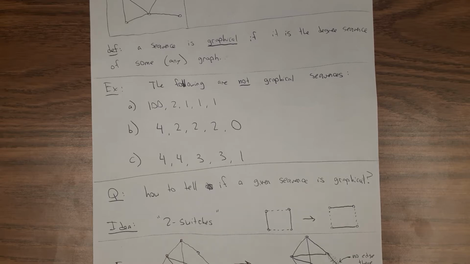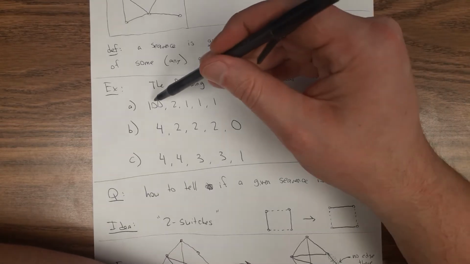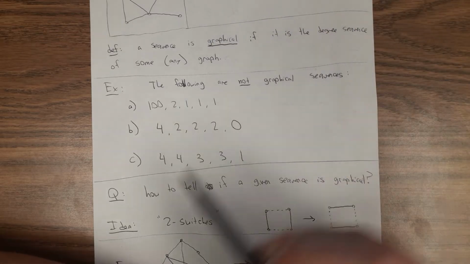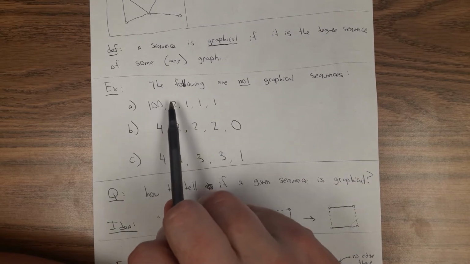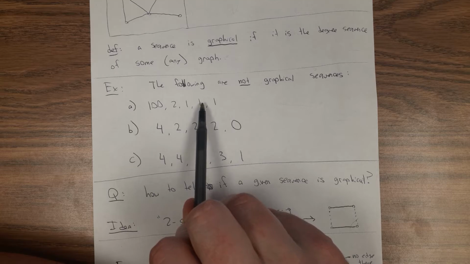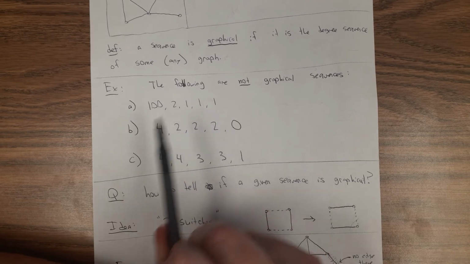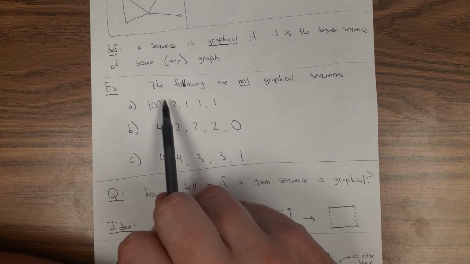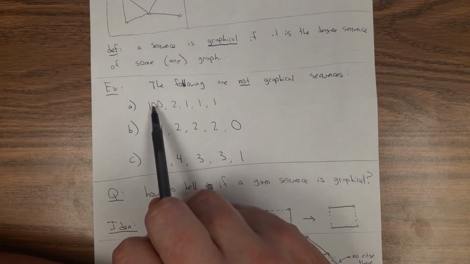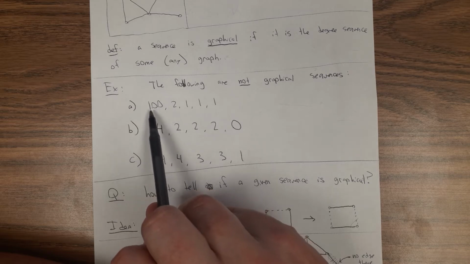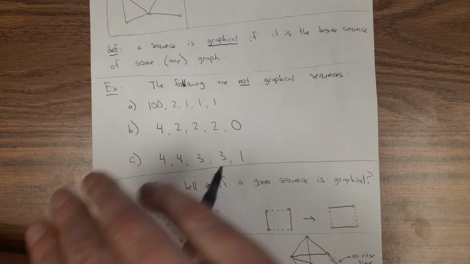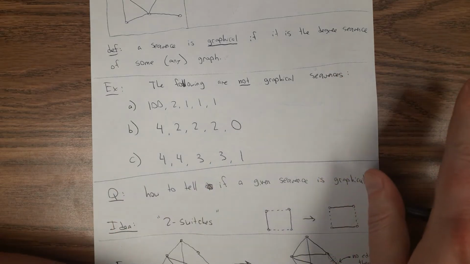There's another reason why this isn't graphical. It has a number that's way too big, basically. If this were the degree sequence of a graph, it would have 5 vertices: 1, 2, 3, 4, 5. So how could you have a vertex whose degree is 100? The largest possible degree of a vertex is if it was adjacent to all the other vertices.